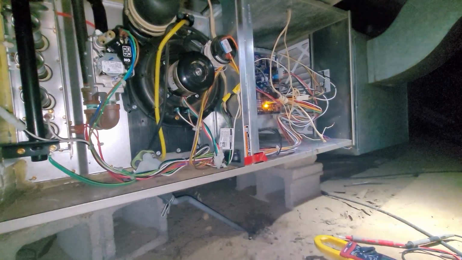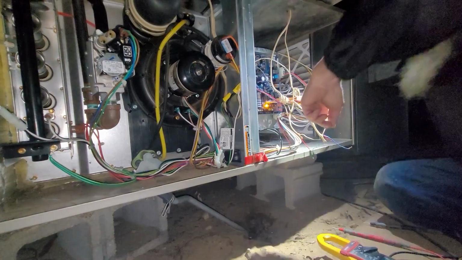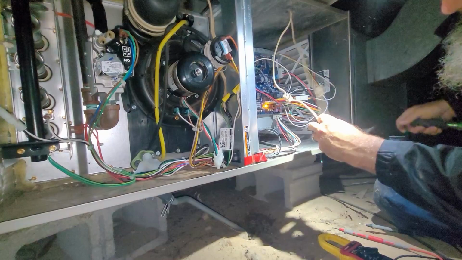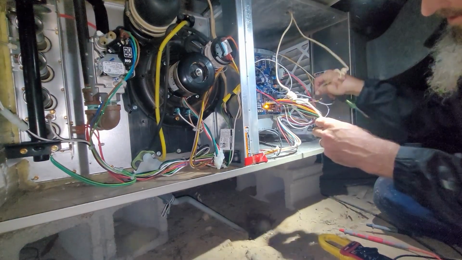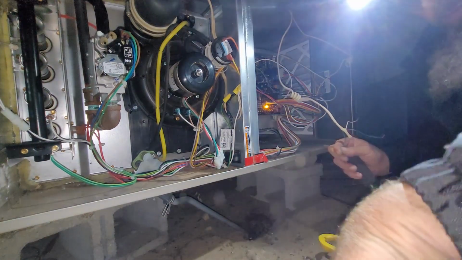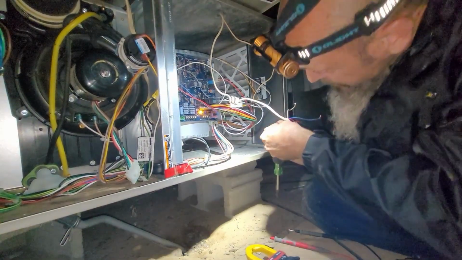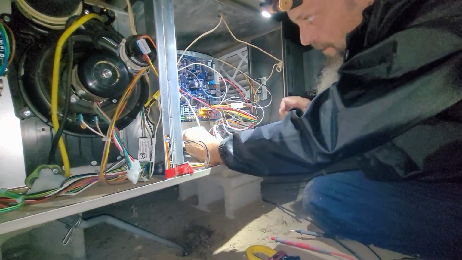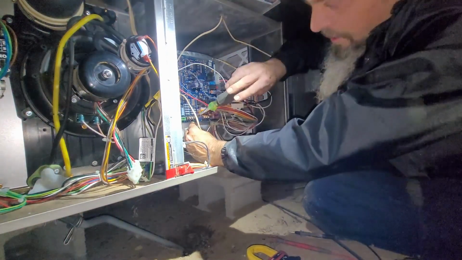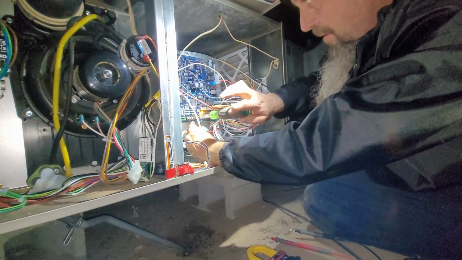Well, I also have interruptible service on this, which means the utility can shut off your condenser at any time, 15 minutes on the hour every hour.